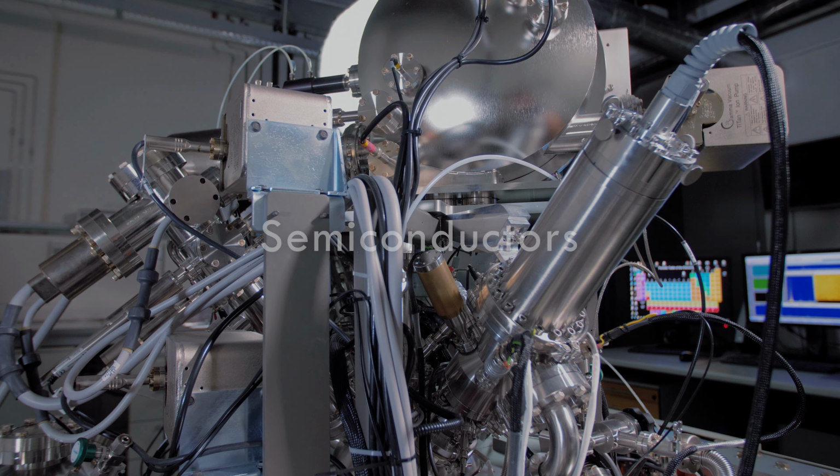The detection and quantification of trace metals is an important analytical task in the semiconductor industry. ToF-SIMS can detect all elements with mass resolution up to 11,000, which separates organic molecules from a lot of isotopes with the same weight.